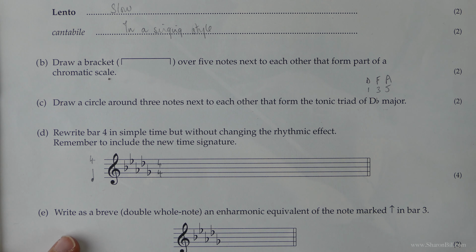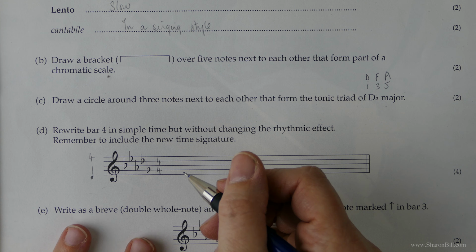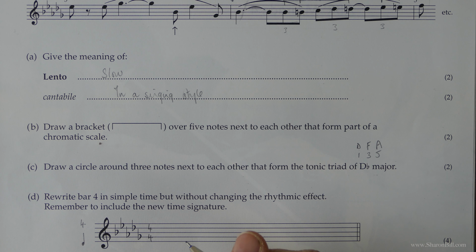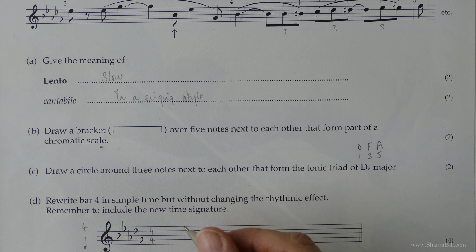So let's get these notes in place. I'm just going to have to glance up to here. So we need a B. Let's get all the blobs in the right place. So we will need a B, which is tied to a B. Of course it's a B flat, but your key signature will deal with all of that.